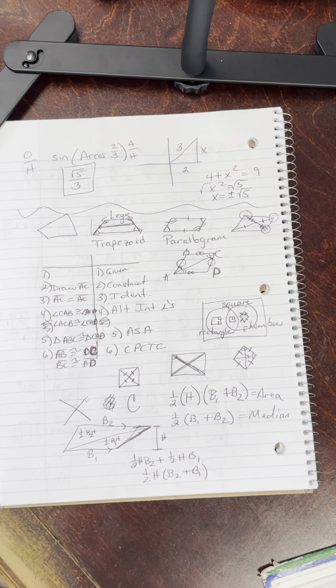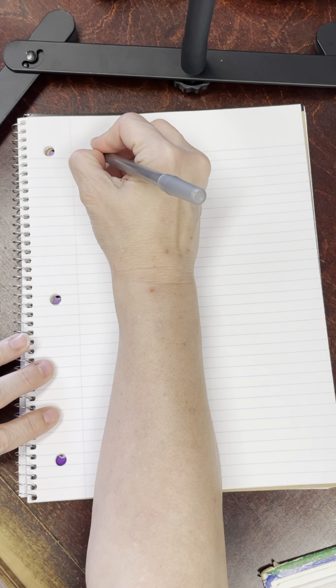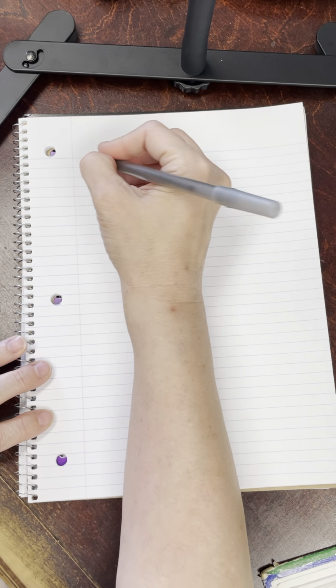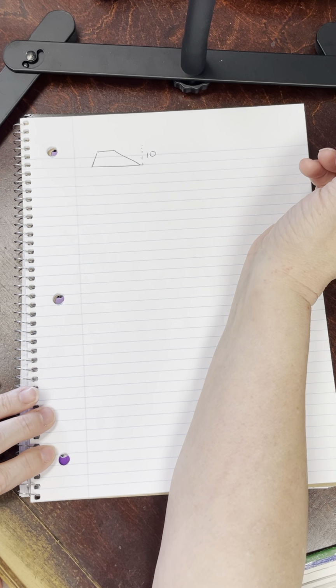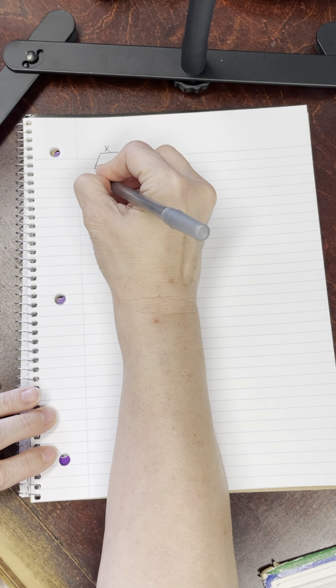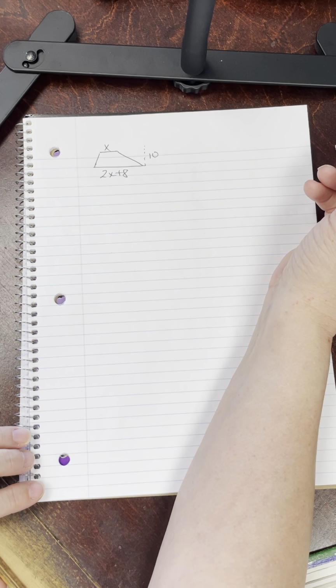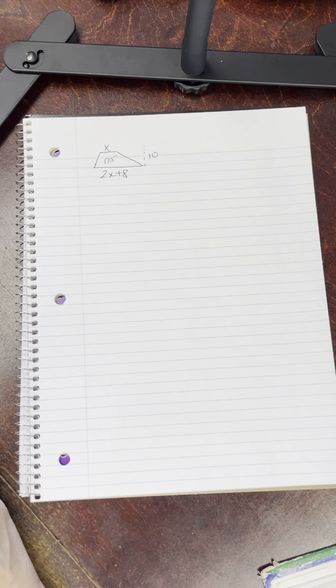Example 6. The figure shown is a trapezoid whose area is 175 centimeters squared. It has a very short top. This one's very long. And we'll connect that to be parallel. My height is listed over here at 10. And this one is x, this one is 2x plus 8. The figure shown has an area of 175 centimeters squared. Find the x.